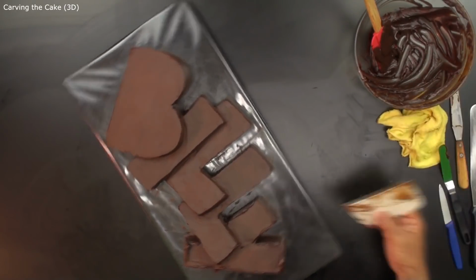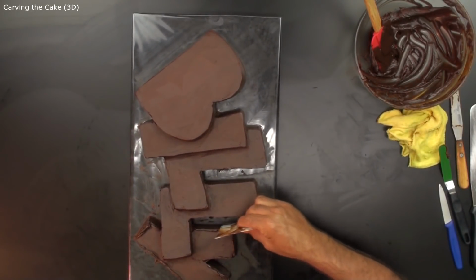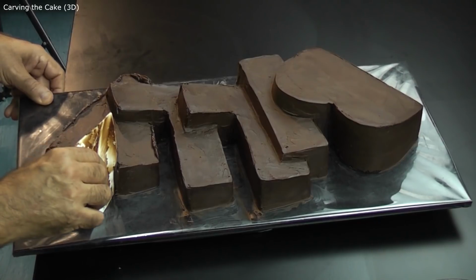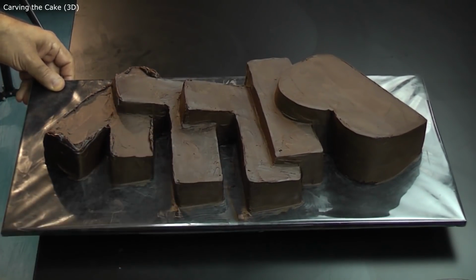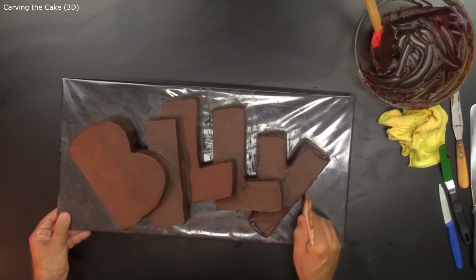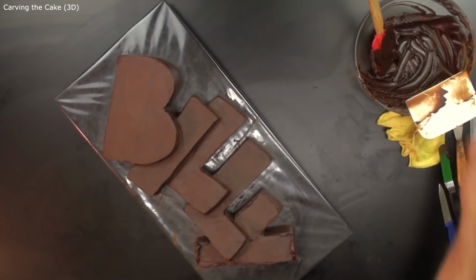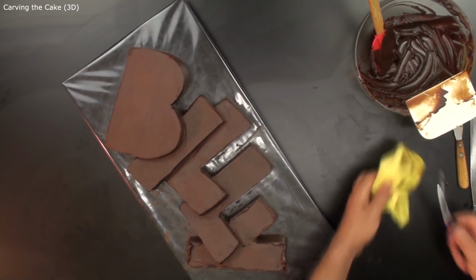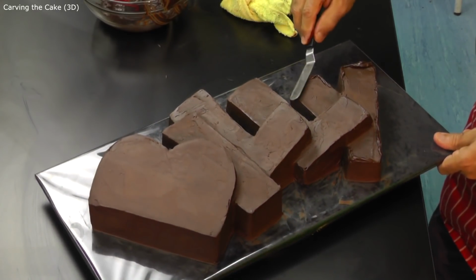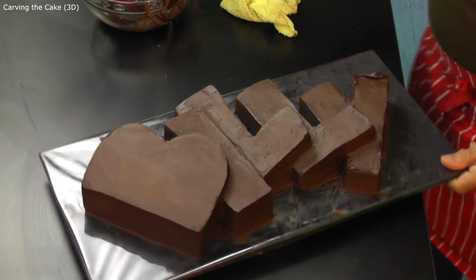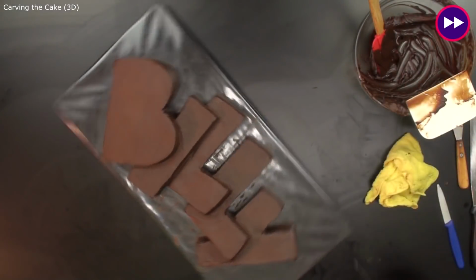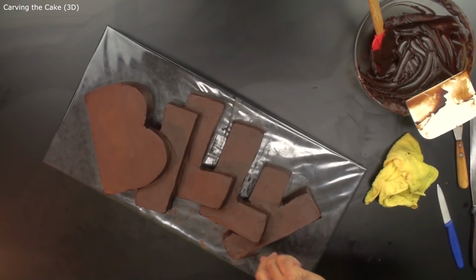Okay, scraper again. Okay, I think it's not bad.